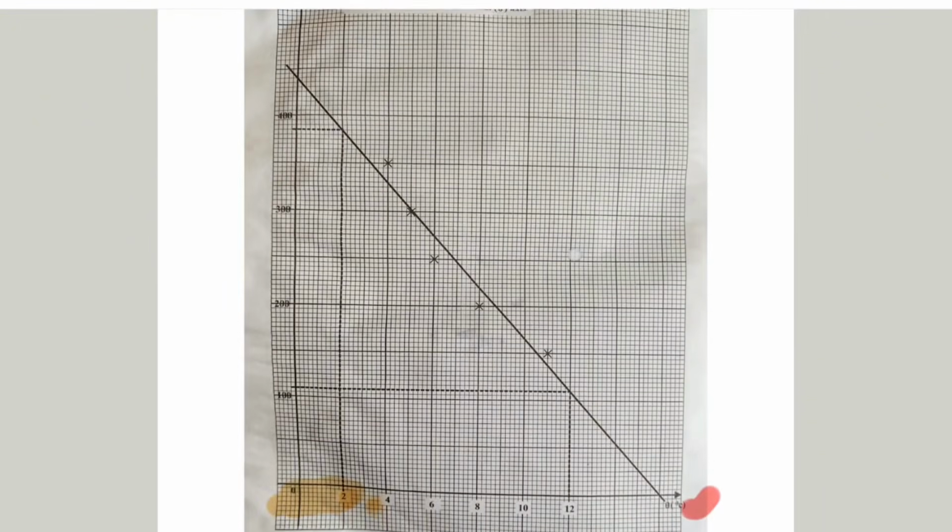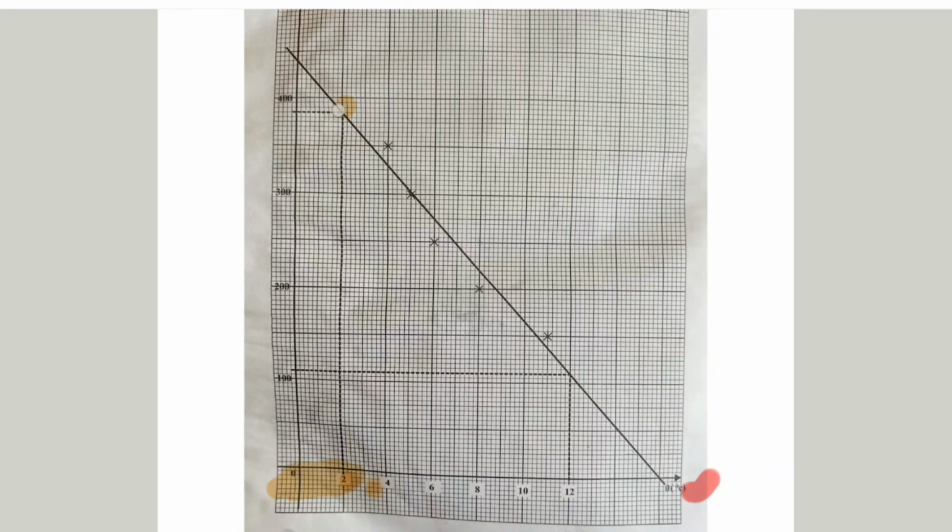You have the highest minus the lowest, and you pick it from your graph. You can see that my slope is here. You pick any 2 points from the graph, and I will suggest that you pick from the line of best fit. You pick the outer one and the inner one, whatever it is.